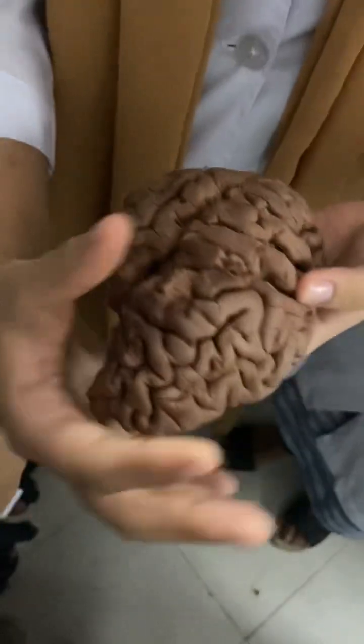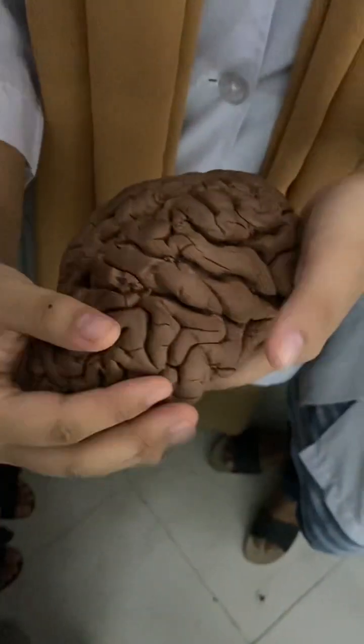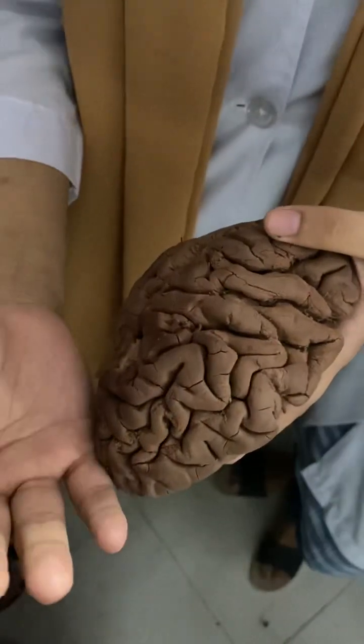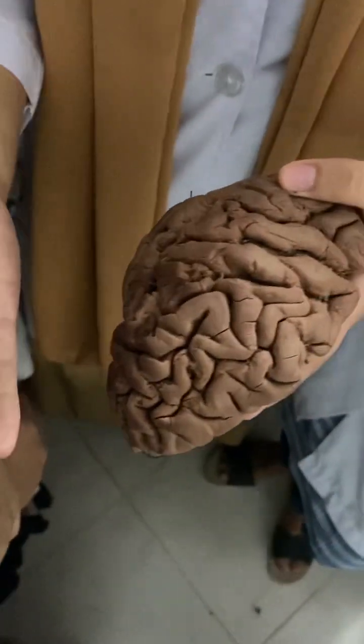Then what do we have? Let's talk about the lobes. This is the frontal lobe. So we know in the frontal lobe it is mainly motor. So we have motor area, premotor, frontal, prefrontal, and then we have the Broca's area, right?